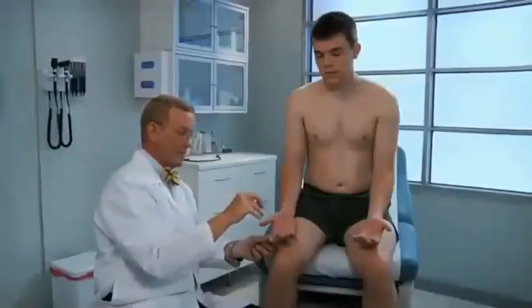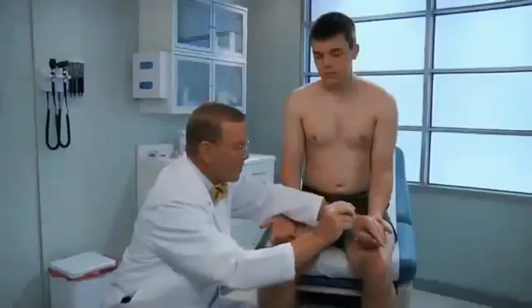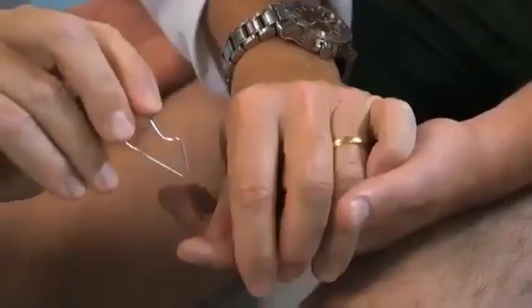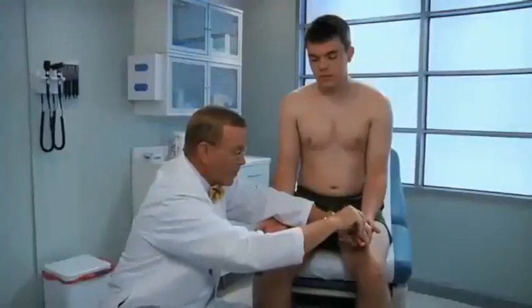Then reduce the distance between the points so that you can determine the minimum distance at which the patient can identify 2 points. On the finger pad, the distance should be less than 5 millimeters.